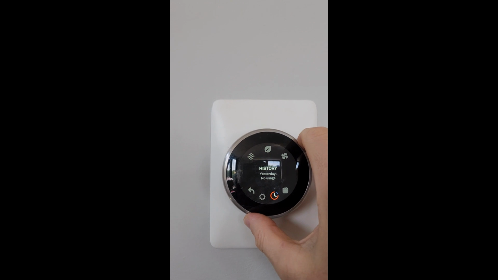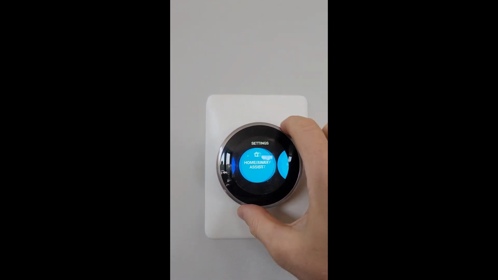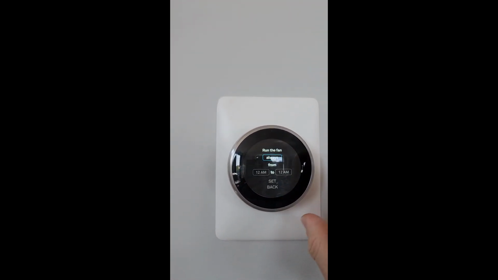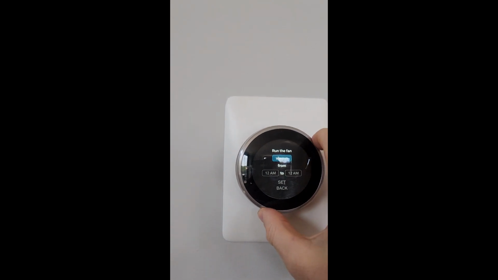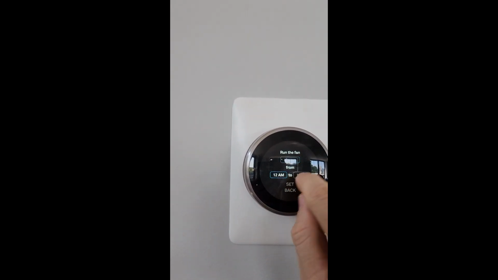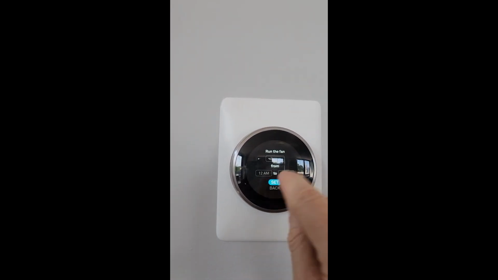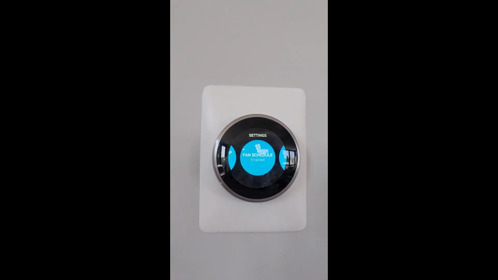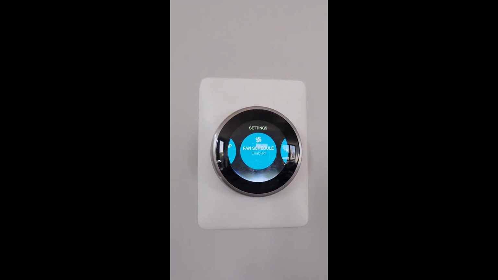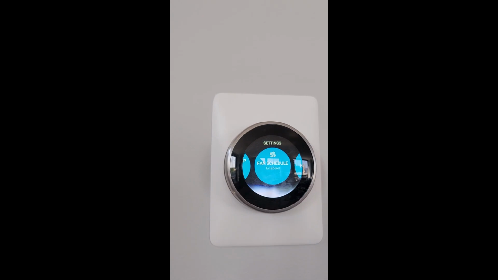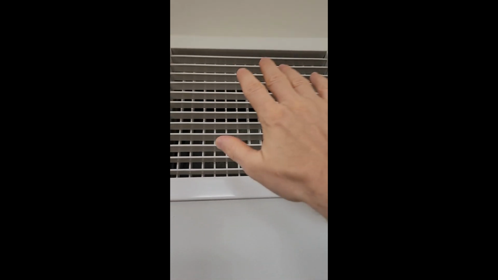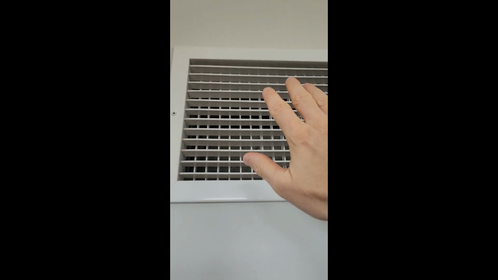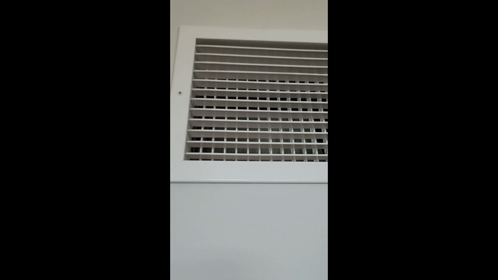So if we go into the settings here, say fan schedule, let's just always have the fan on from 12 a.m. to 12 a.m. and set. So now we have the fan schedule enabled. However, while that should mean the fan should turn on right now, absolutely nothing is happening.